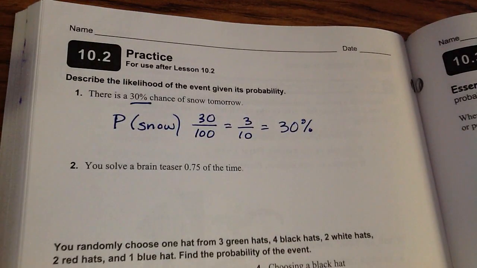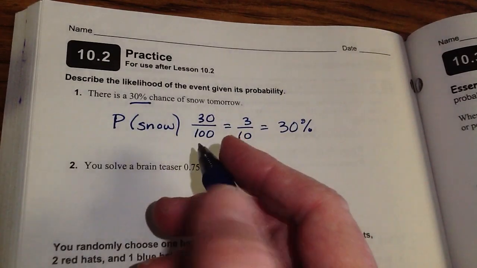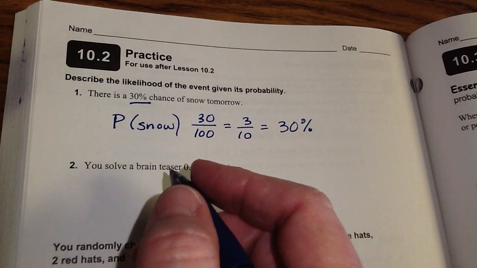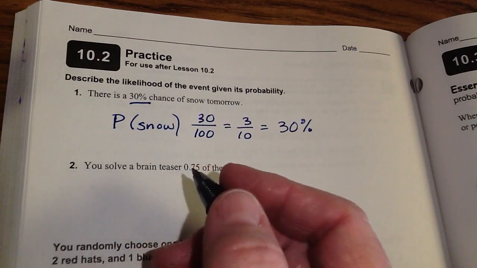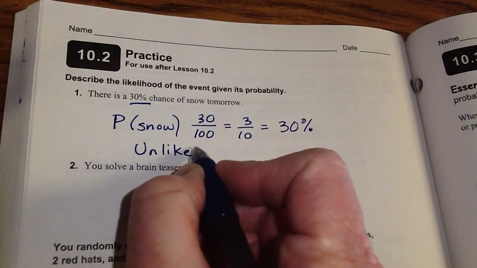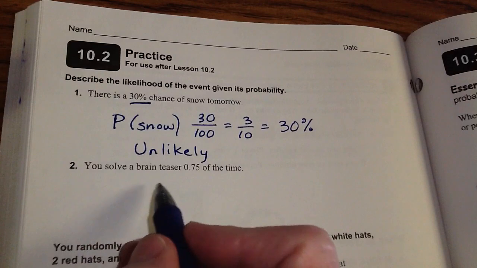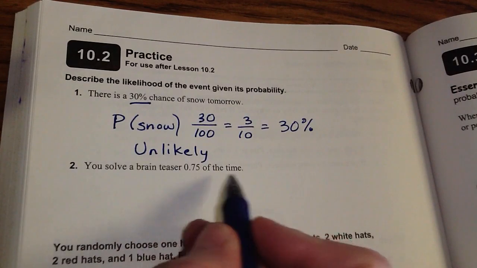Is it likely going to snow? Class, what do you think? If there's only a 30% chance of snow, is it going to snow? Is that likely or unlikely? No. So we're going to call this unlikely. Unlikely is no. Okay, next, you solve a brain teaser 75% of the time.